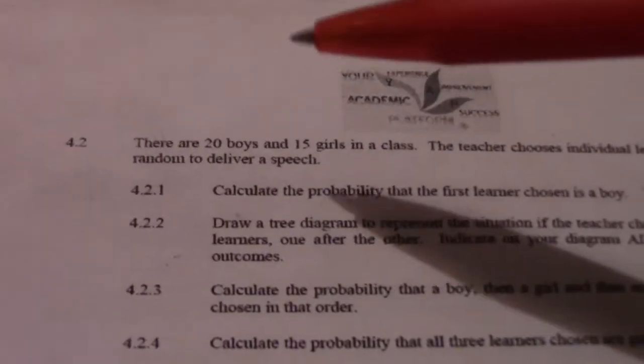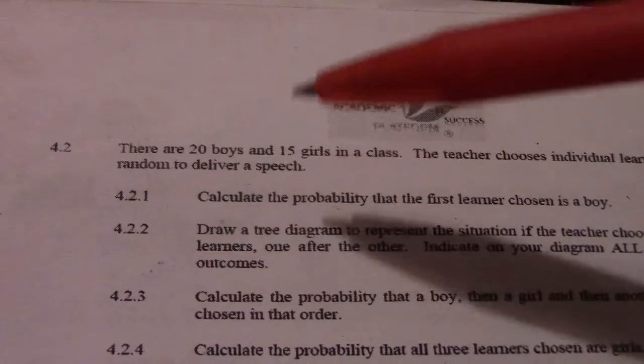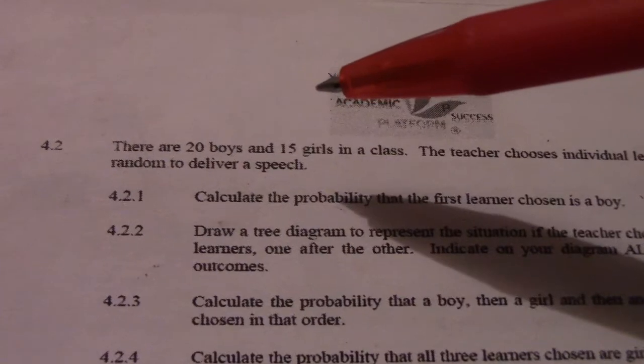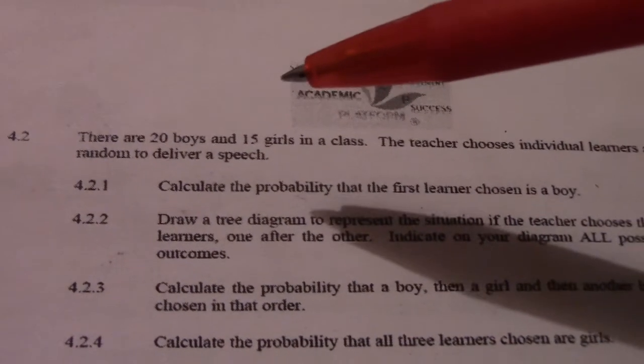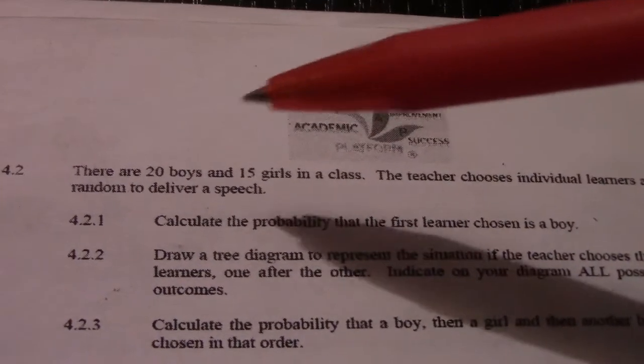Right, welcome back. Still on tree diagrams. As I say, generally try to do 3 or more problems. Practice, do them over and over and you will get the pattern. There's a pattern to solving all of them. Identify it, learn it, get used to it.